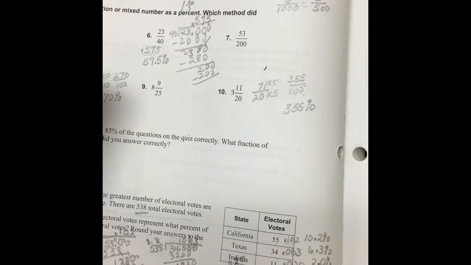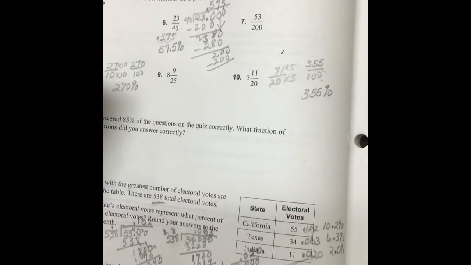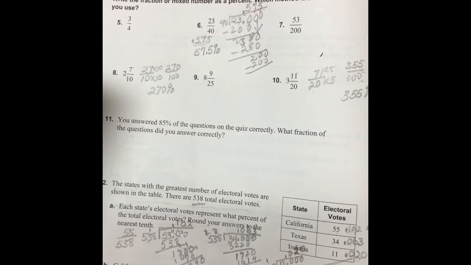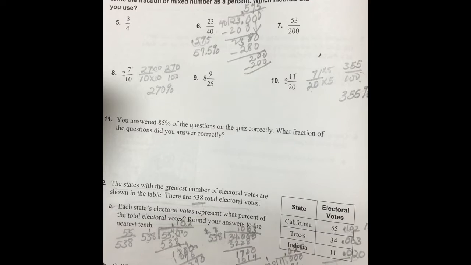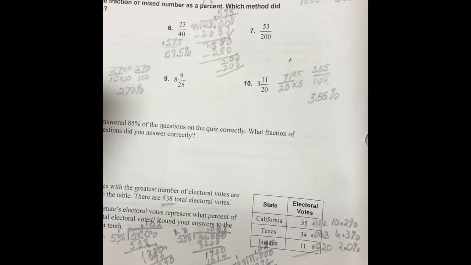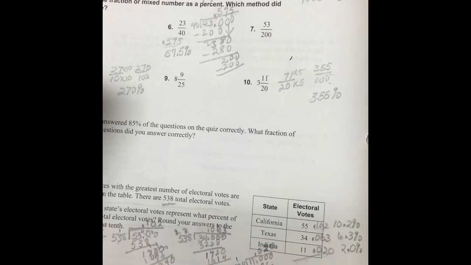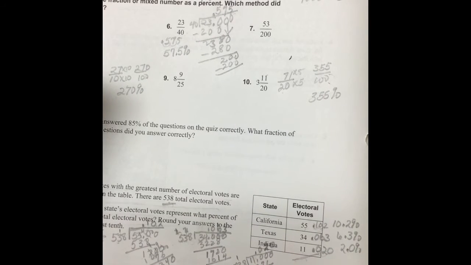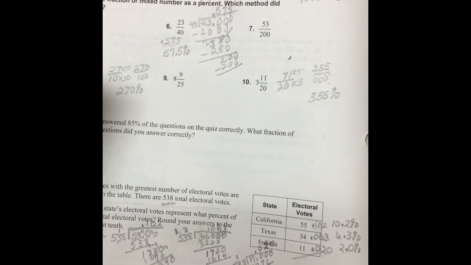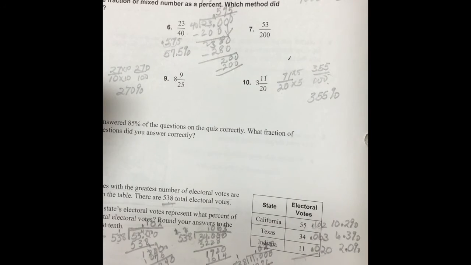California has about how many times more votes than Indiana? So California is 55. Indiana is 11. So if we say California divided by Indiana would be about 5. 5 times 11 is 55. Problem's over, so we say 5 times as much. Okay? See you in the morning.